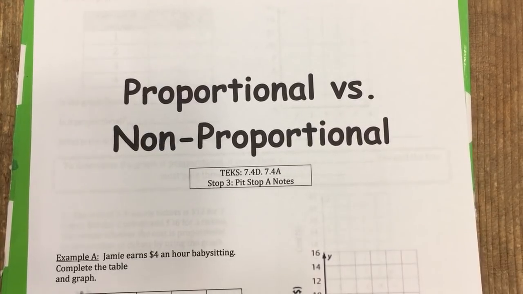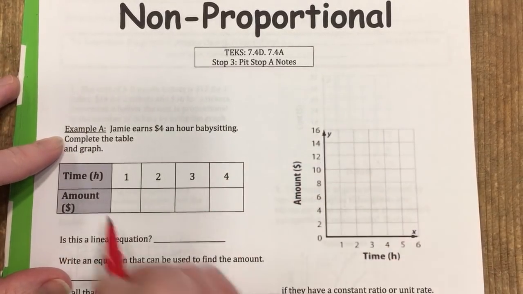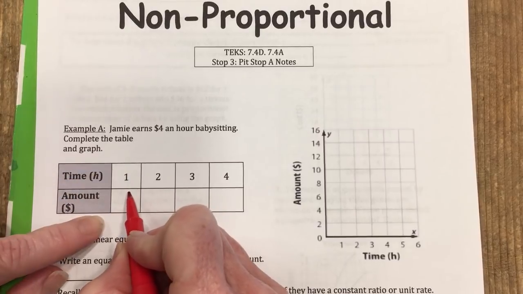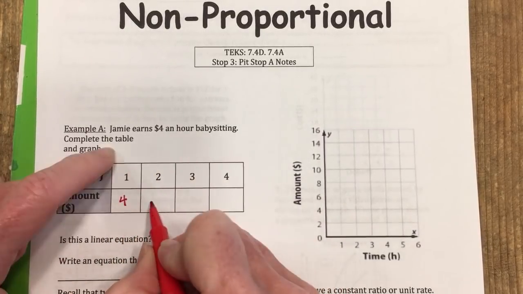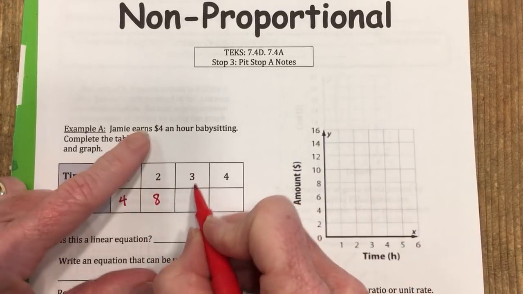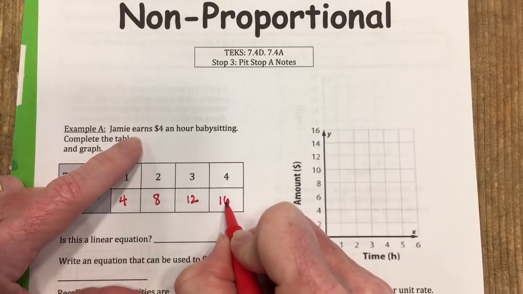All right, in example A, Jamie earns $4 an hour babysitting. Complete the table and graph. If she babysits for 1 hour, she's going to earn $4. If she babysits 2 hours, 2 times 4 would be 8. 3 hours, 3 times 4 is 12. 4 hours, 4 times 4 is 16.